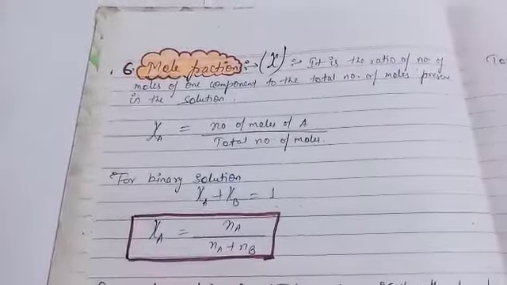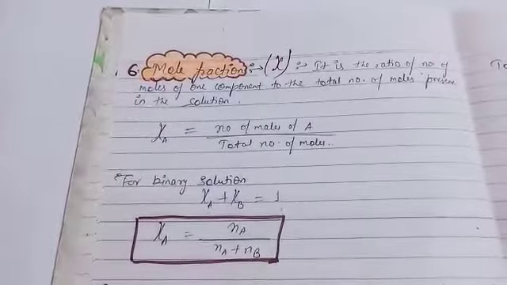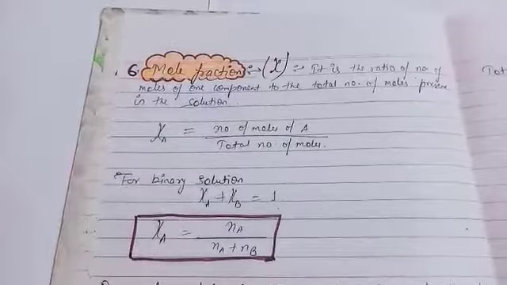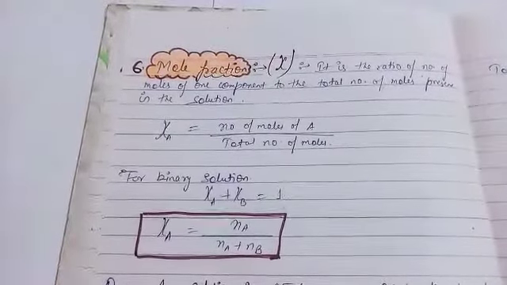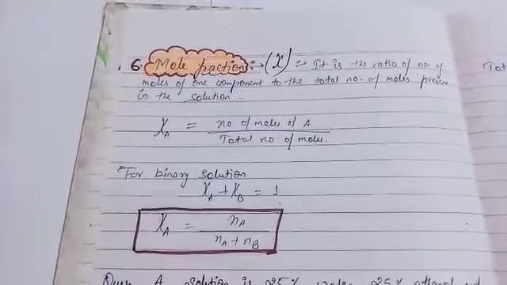Good morning everyone. This is the third video regarding two methods for expressing concentration of the solution. Now we have another method. This one is mole fraction. Again, this one is also very important from your exam point of view.